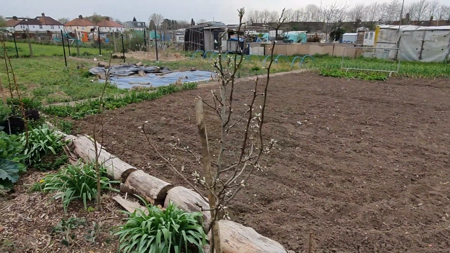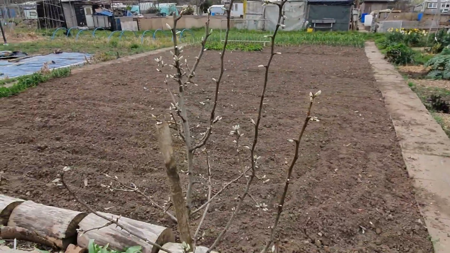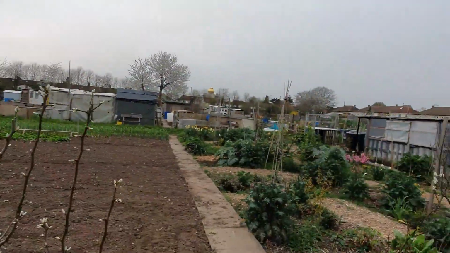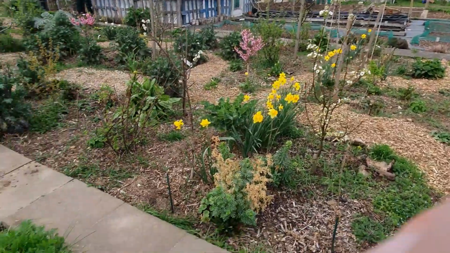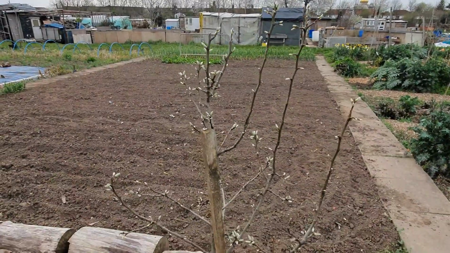But as you can see how much further behind it is, because it's more exposed to the elements. You've got fields here, although there's not really much between this one and this one, as you can see, just a pathway here. But we should see how it does.